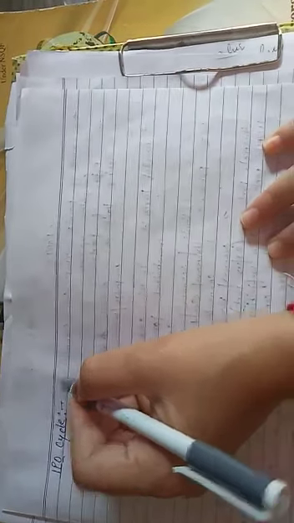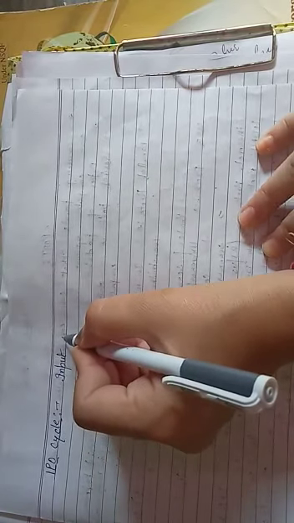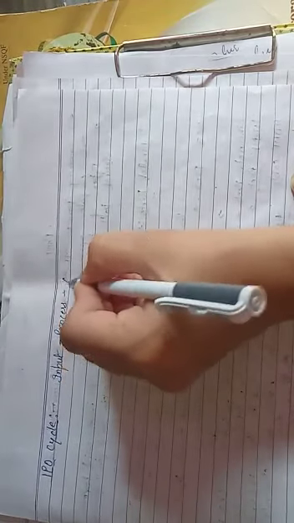Next we have the IPO cycle. What is the IPO cycle? If we expand the term, IPO cycle is input, process and output.